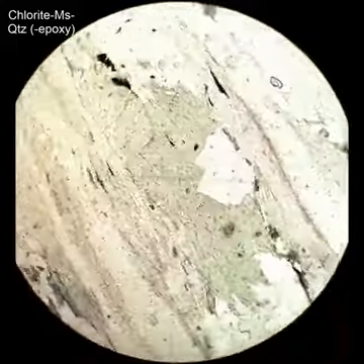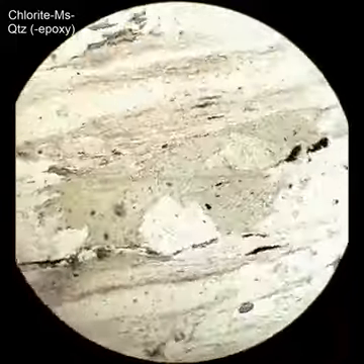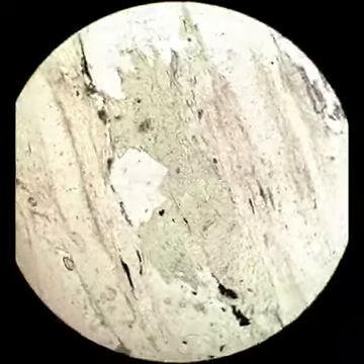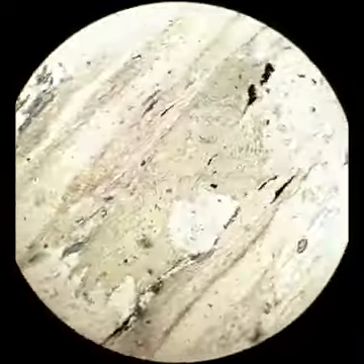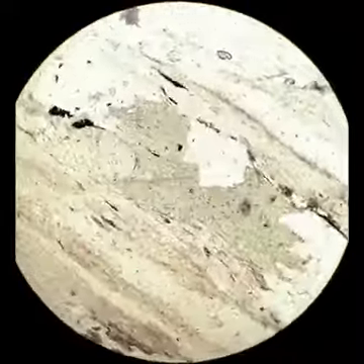Chlorite is the green pleochroic mineral, low to moderate relief, very similar to the muscovite that's also in this section. And it has a pleochroic halo around an accessory mineral with a high concentration of radioactive elements. It has this unusual interference color, anomalous interference color. This one is sort of a brownish green color, and that's characteristic of a magnesium-rich chlorite.